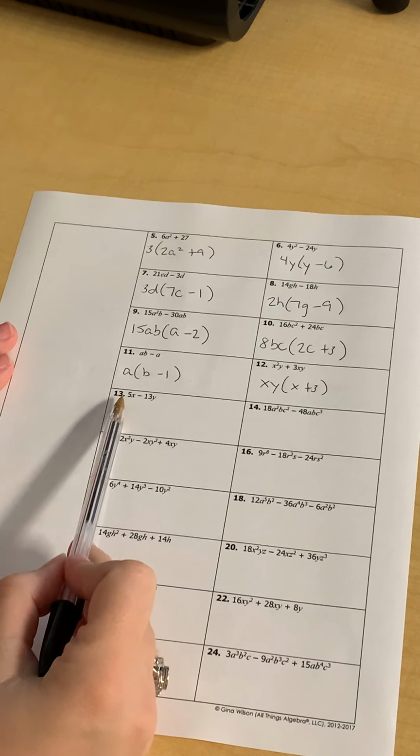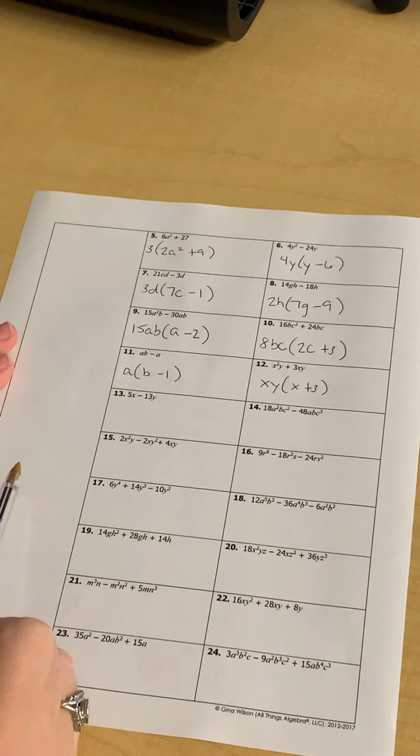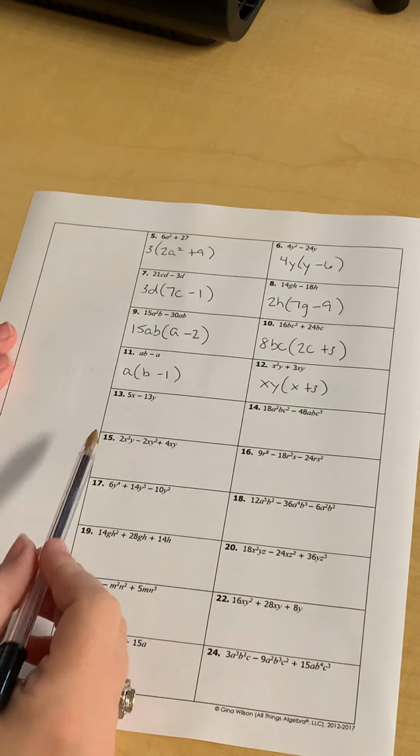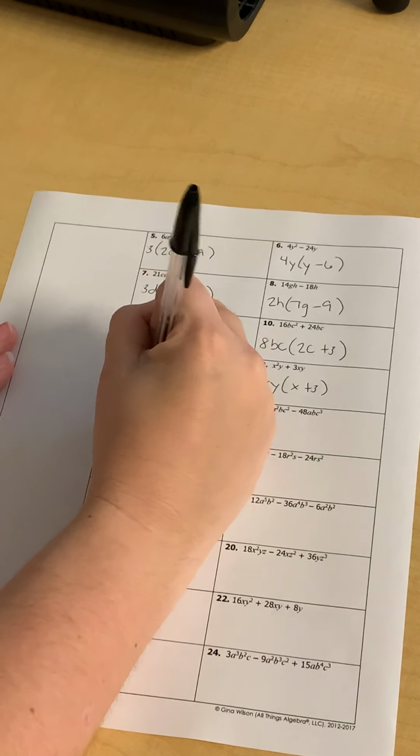13. Can't take a 5 out of both of those. And you can't take an x or a y out of both, so you can't factor that, so that's prime.